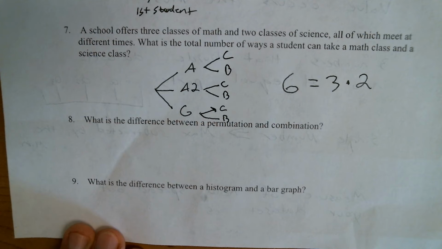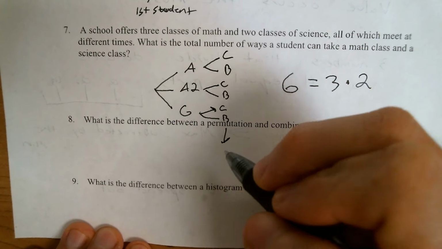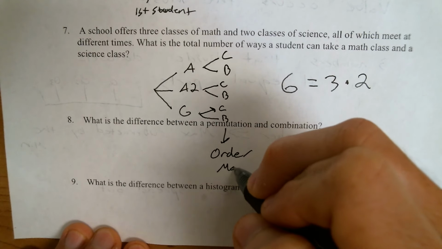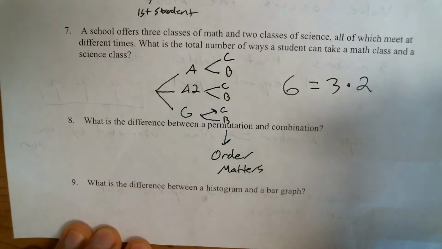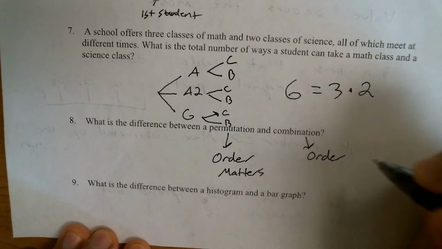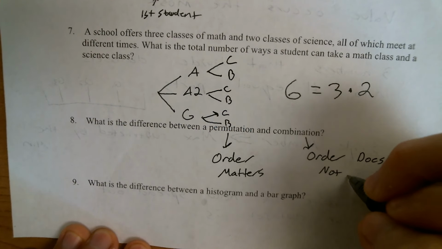All right. What is the difference between a permutation and a combination? All right. So with a permutation, the order in which you do things matters. And with a combination, the order in which things happen does not matter.